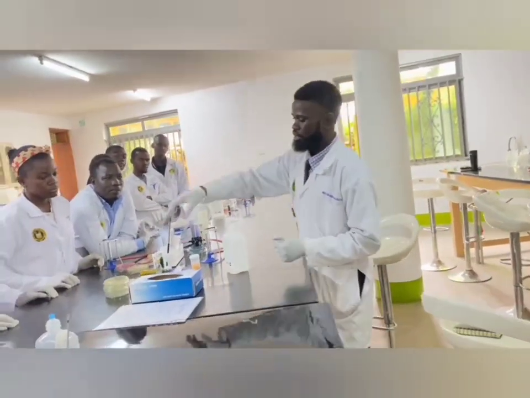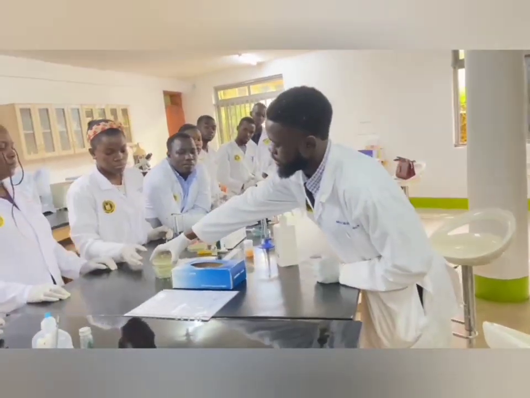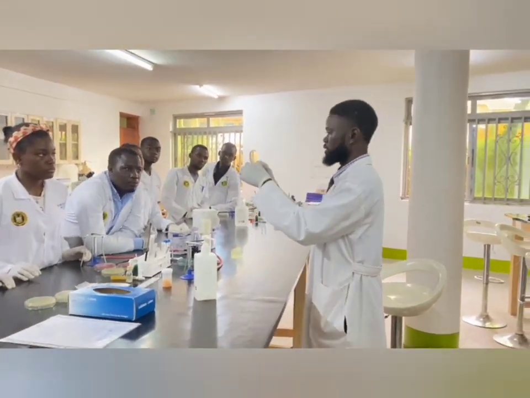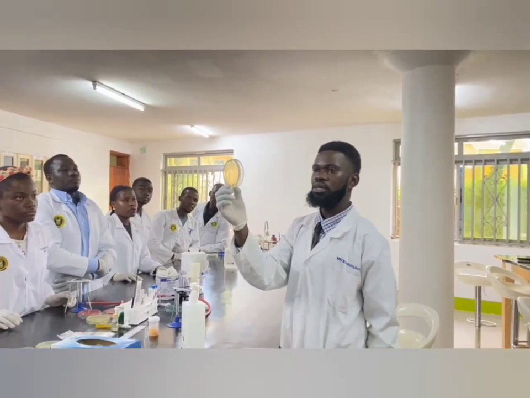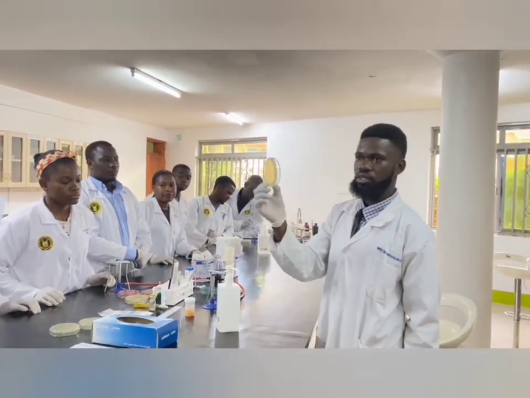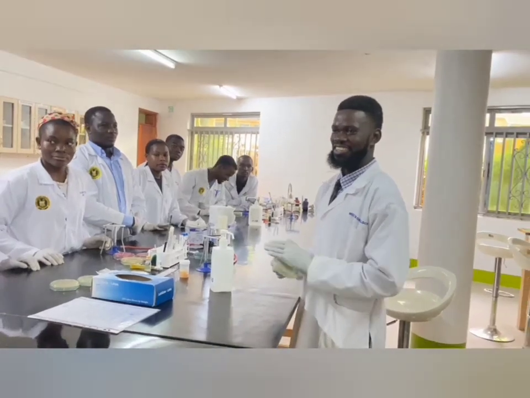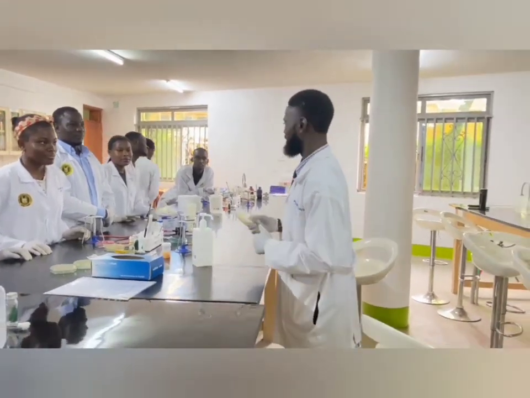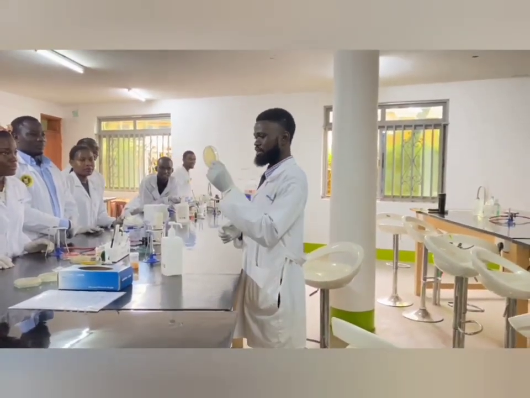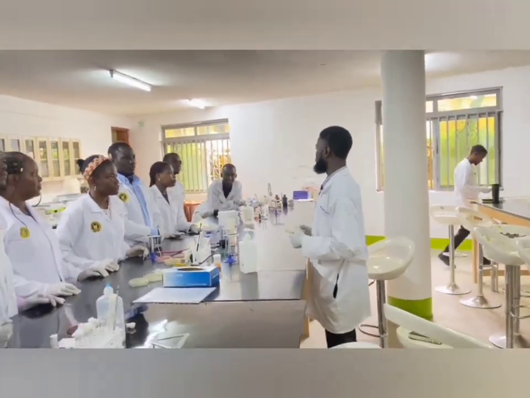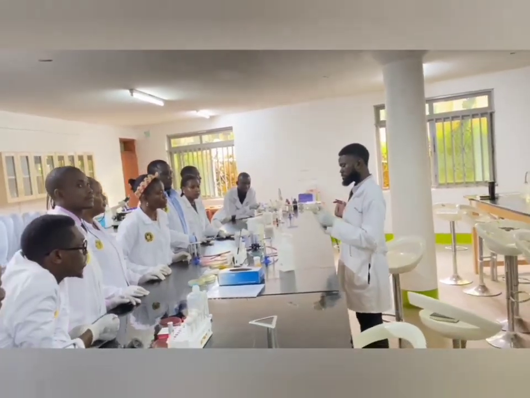So we have this plate. These plates are the ones we are going to use for carrying out the susceptibility technique. We call them Mueller Hinton Agar. I think Mueller Hinton was an African. Do you remember? Yes, he was an African who came up with the idea of using it, from our body.